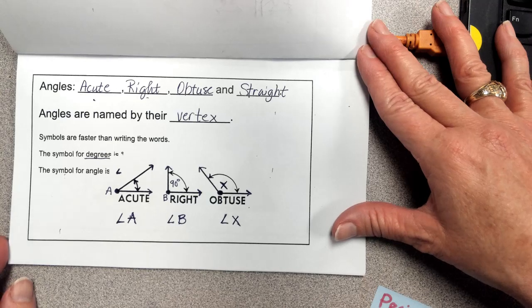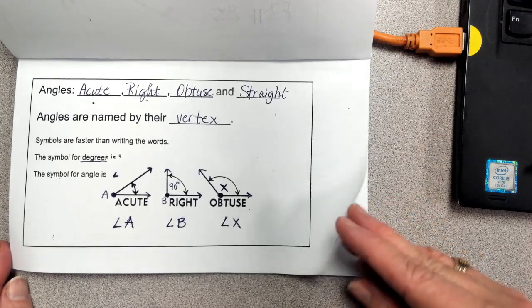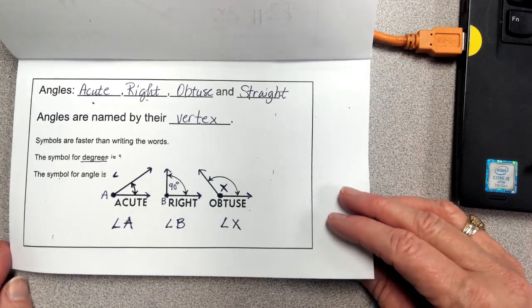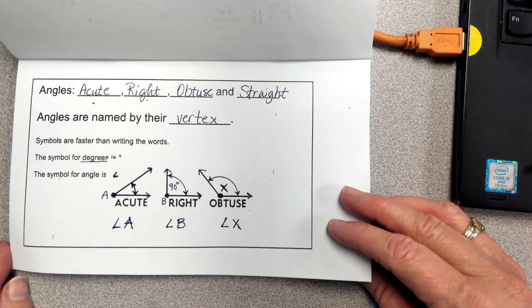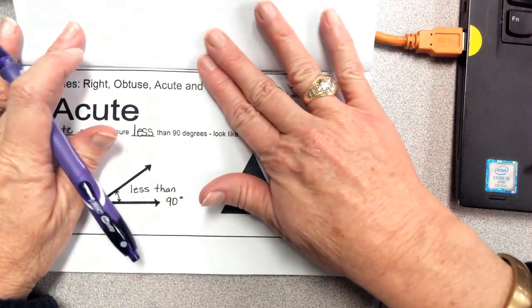All right, so if you don't have all of that written down, go ahead and pause your video, get that copied. And I'm going to go ahead and flip to the next page.